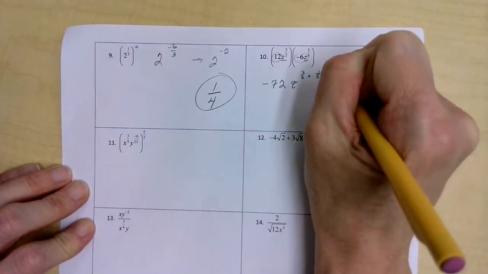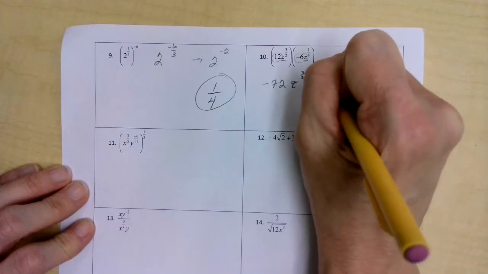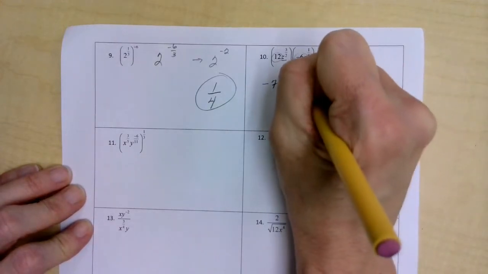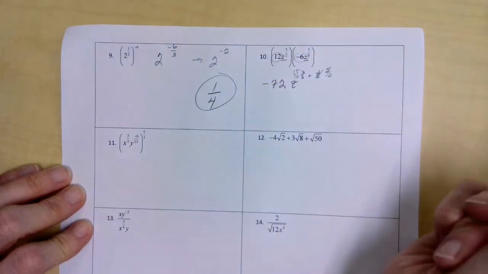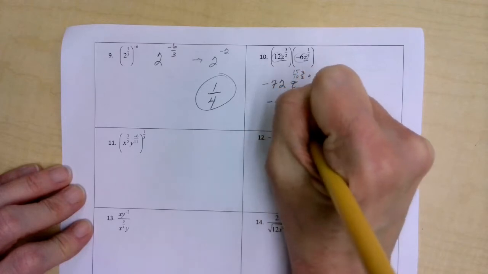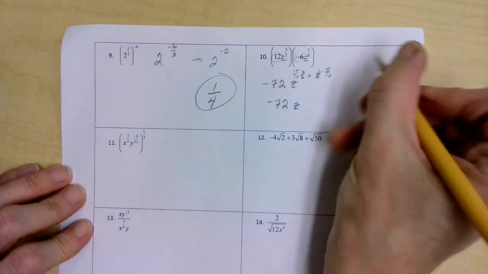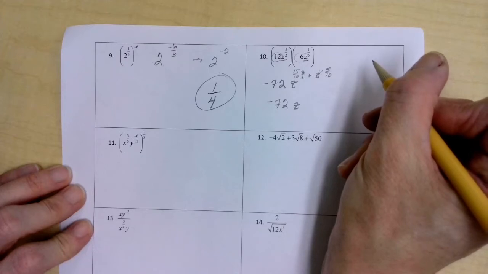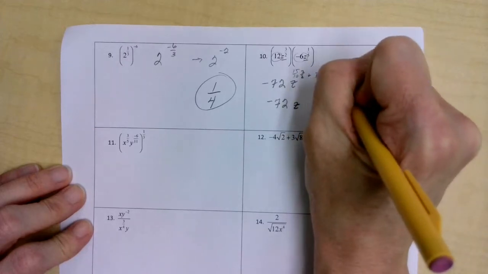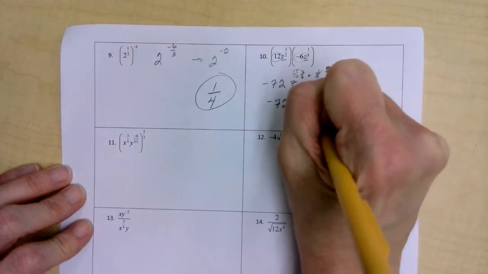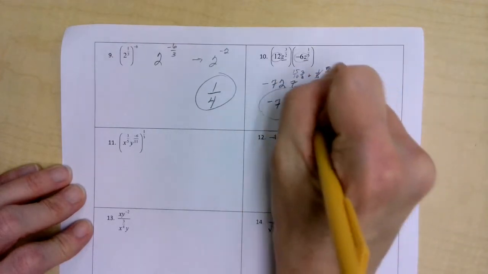I'll go ahead and put these into common denominators, which means I have 5/10 for my z, and I have 15/10. So I have negative 72 times z to the 15 and 5 is 20. That's not right. Times 2, this is 2. That's better. So I have z to the 17/10 power. Almost made a mistake there.